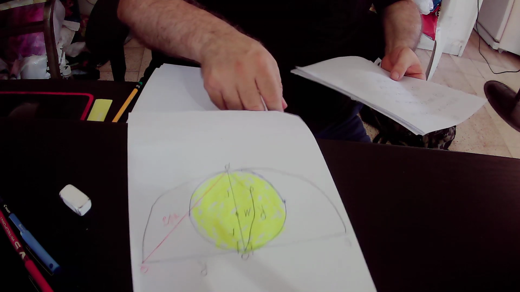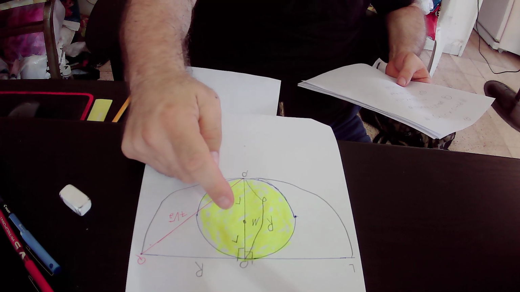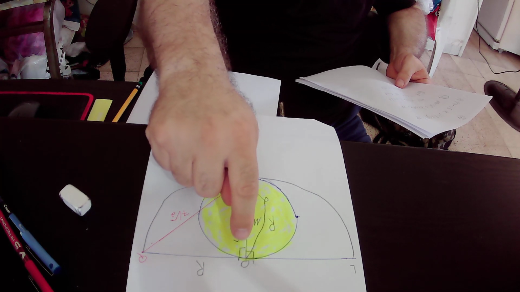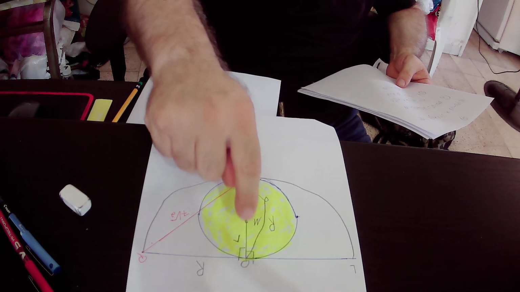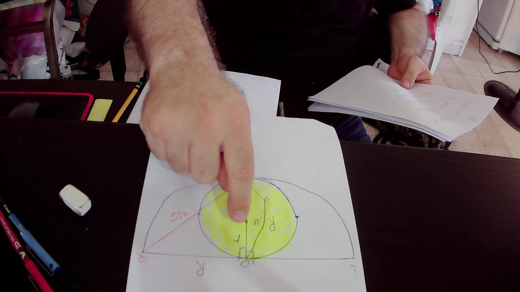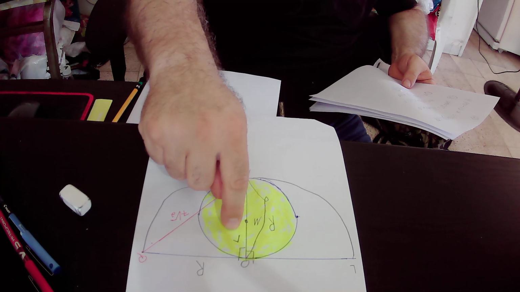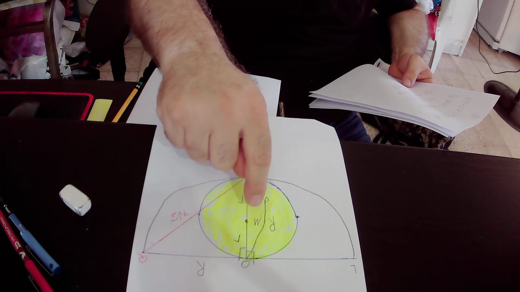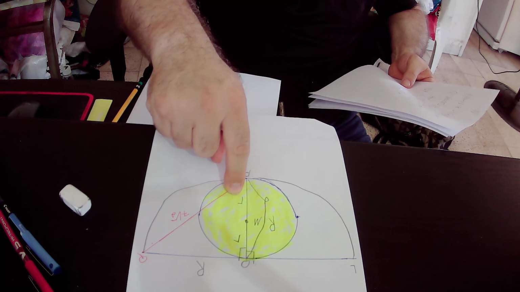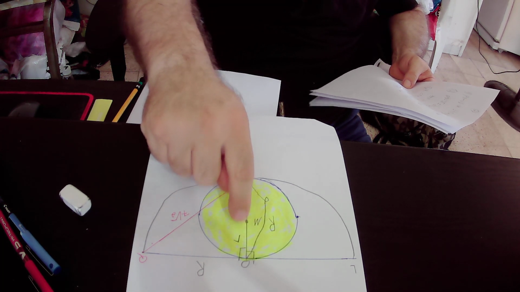Or you can deduce it by the fact that you know that OP is a straight line, but OP consists of 2 segments. Segment OM, that is the radius of the yellow circle, and also segment MP, that is also the radius of the yellow circle. That is to say, 2 times R equals OP.